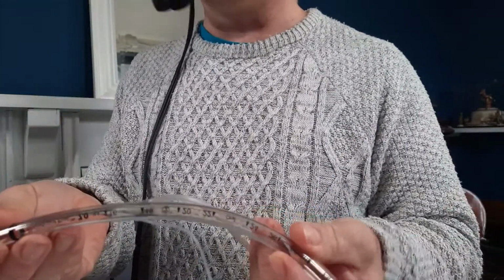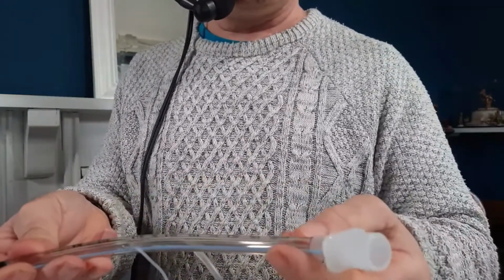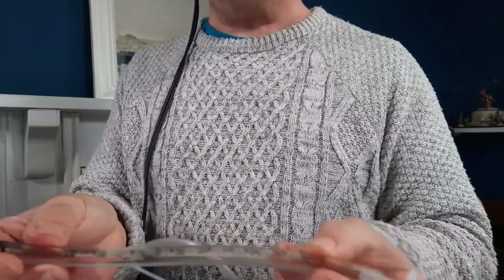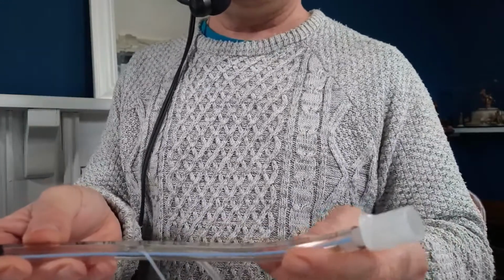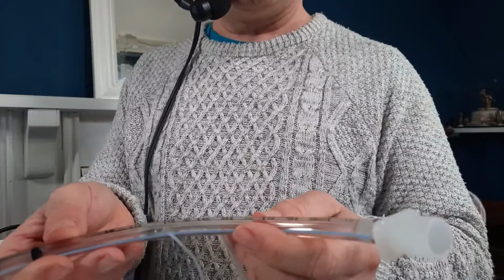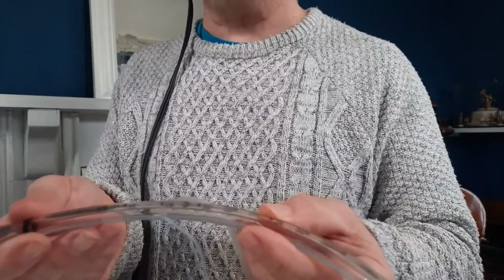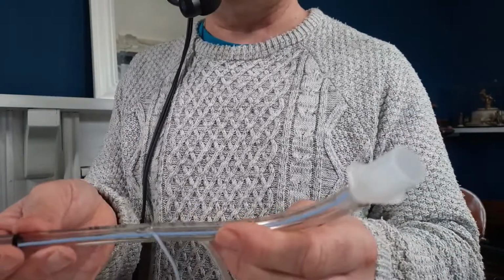But anyway, they are markings in centimetres, starting on this one from 16 all the way up to 28. Some people cut their tubes before they put them in. Some people cut them after they've put them in. But generally, they're going to be used to tell you how far that tube is in and whether it's moved if you move the patient at a later date, for example.